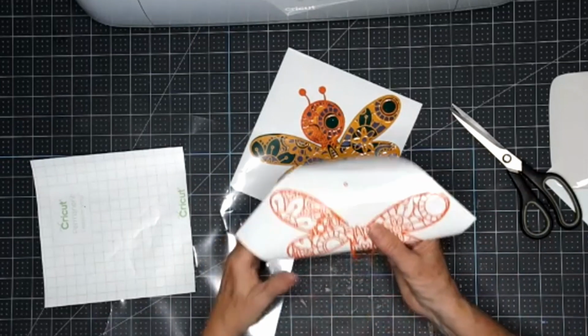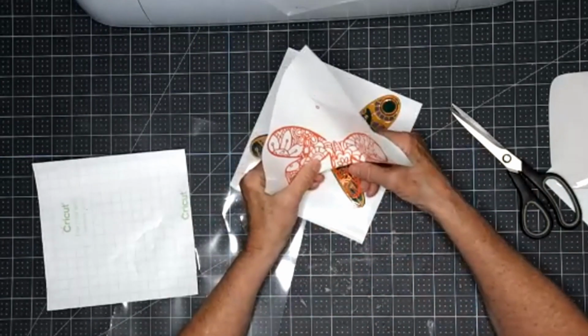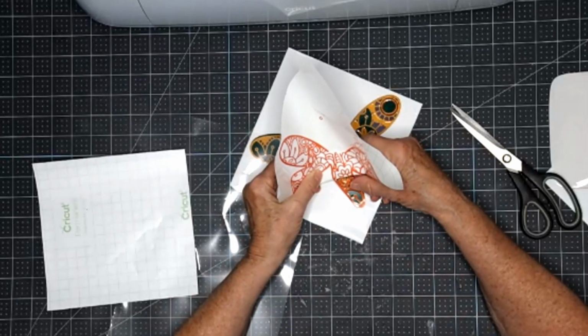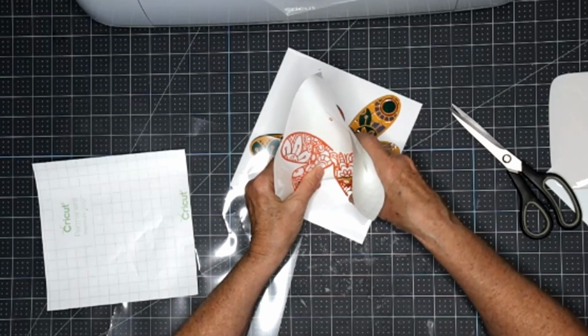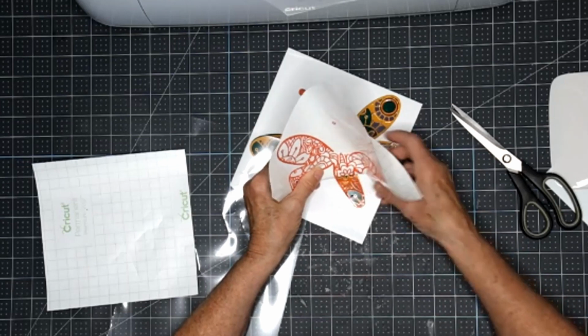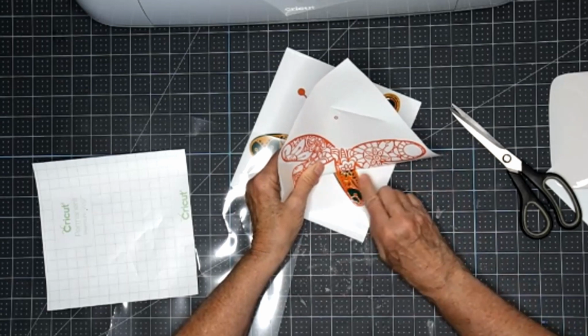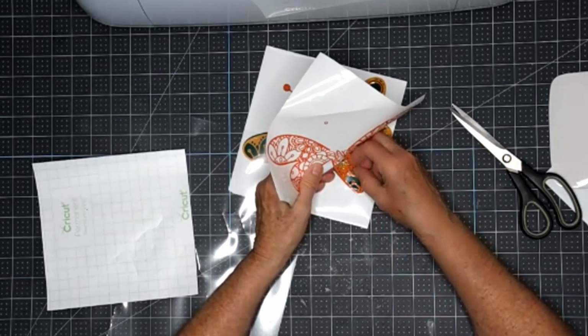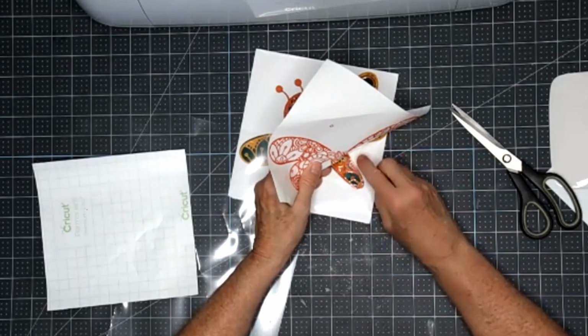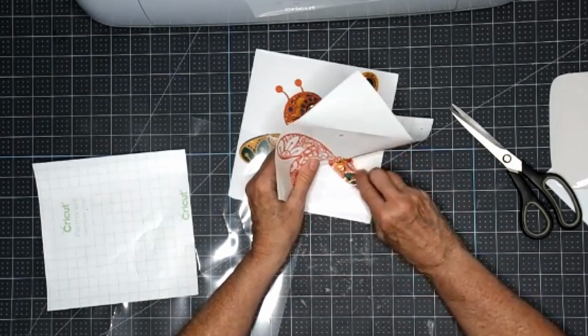I'm just going to fold it back. Match that one up. Seems to be matching okay. Now I've got a little bit of a bubble and I don't want that. There we go. We're matching up a lot better this time.